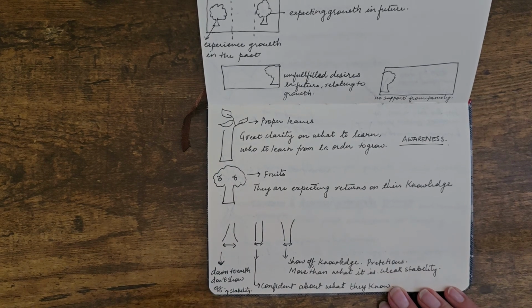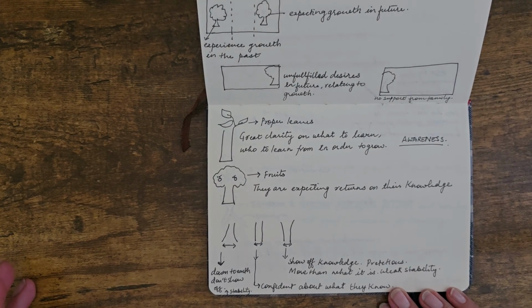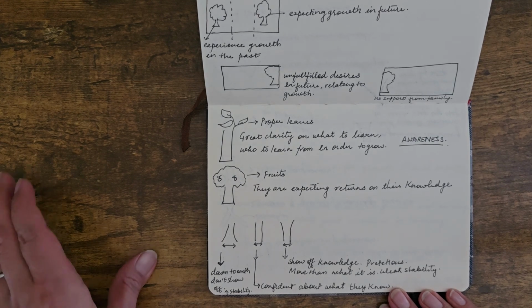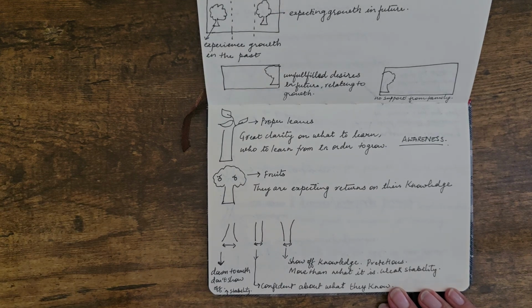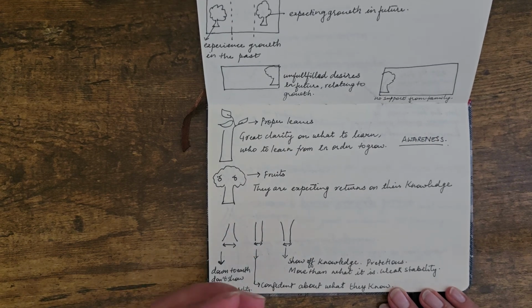If the bottom of the trunk or the base of the tree is broader, that's how we see it in nature, and it decreases in width as we go up, that means they are stable. They're down to earth. If it's straight, similar bottom and top, that means they are confident.